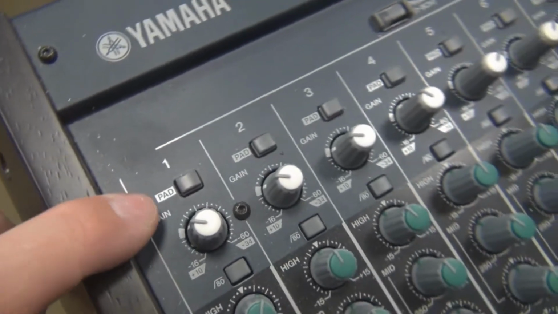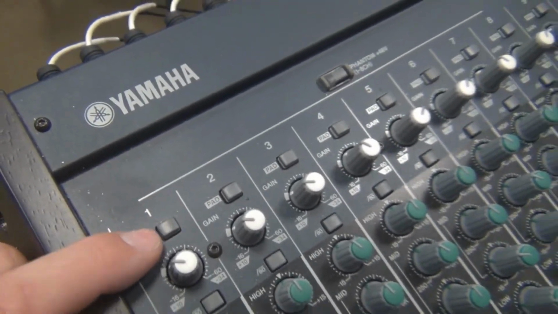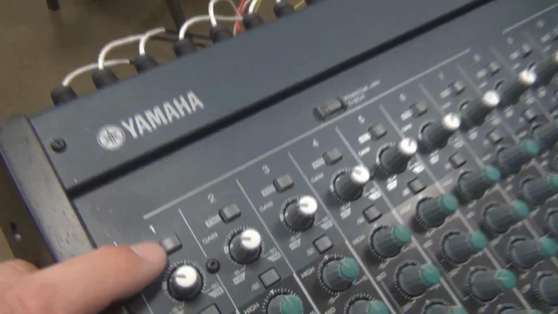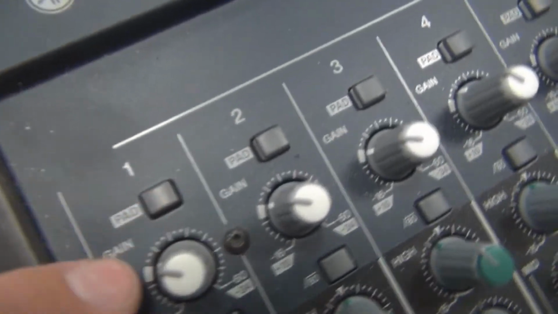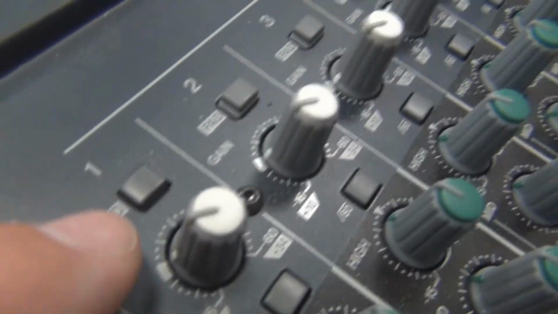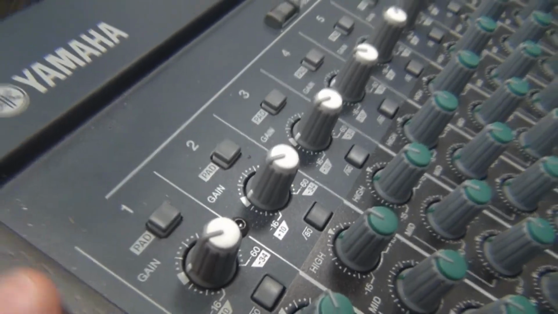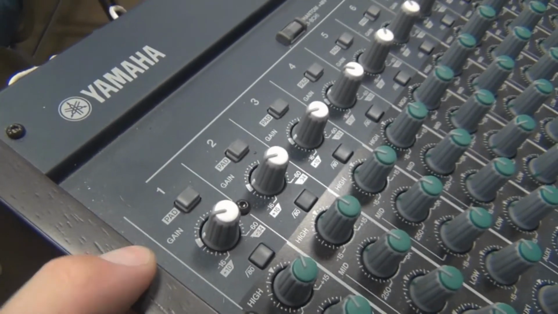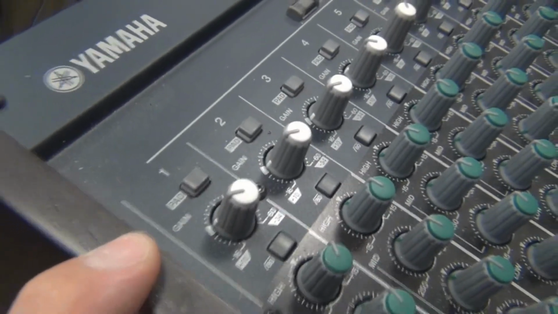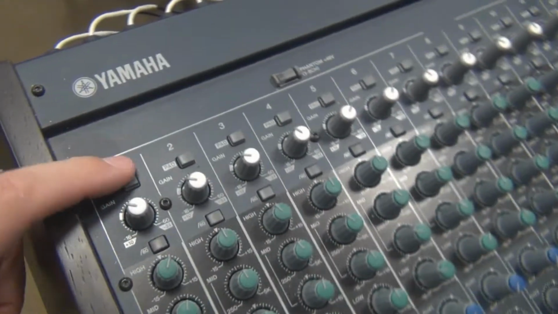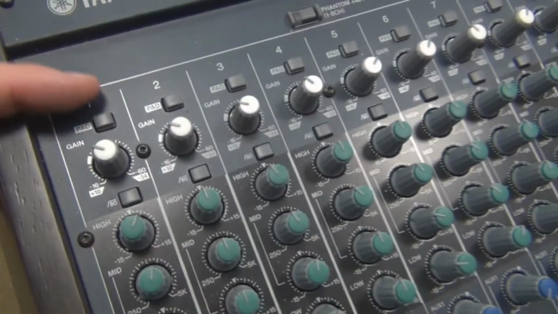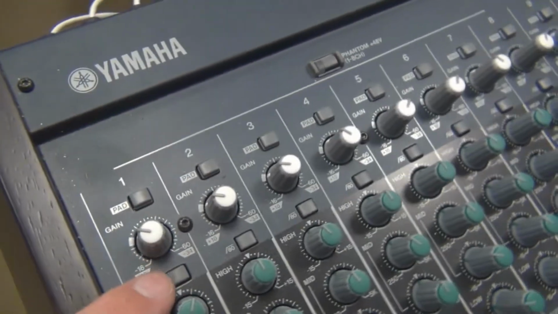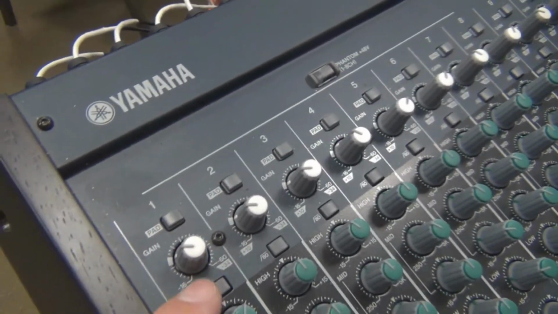The next button here is what's called a pad button. When you engage it and push it in, it cuts the signal down by 26 decibels, effectively chopping the signal down quite a bit. Whenever you'd want to use that button is for this particular adjustment here, which is your preamplifier gain.